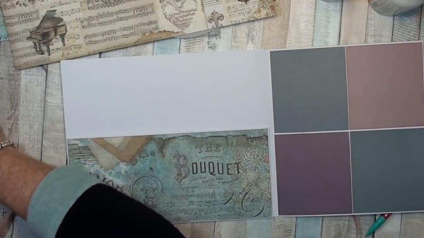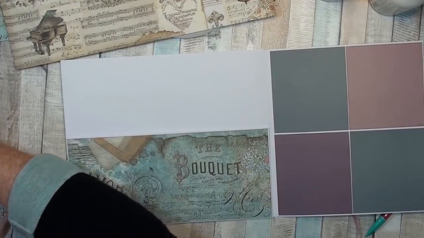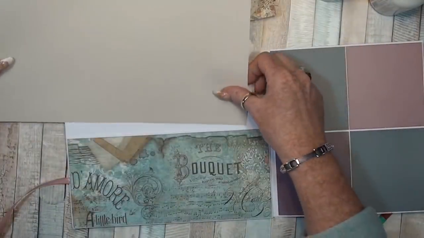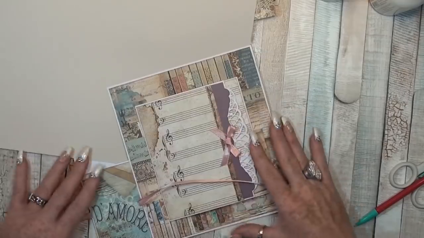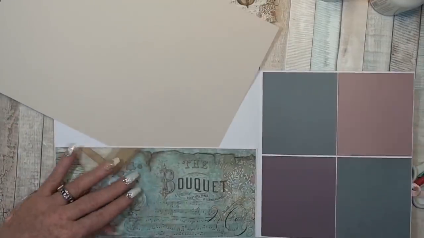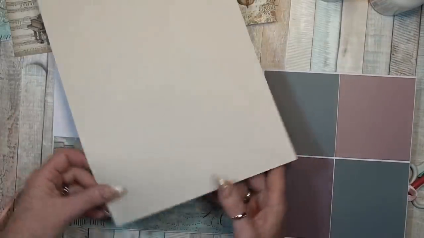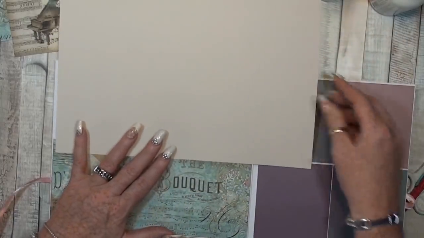We can make it quiet. What if we do use this one on the back? Yeah, that's better. That's way better. So I'm going to use this one.